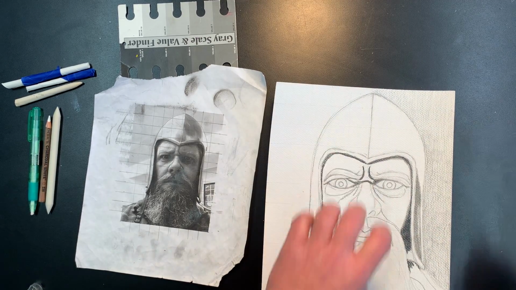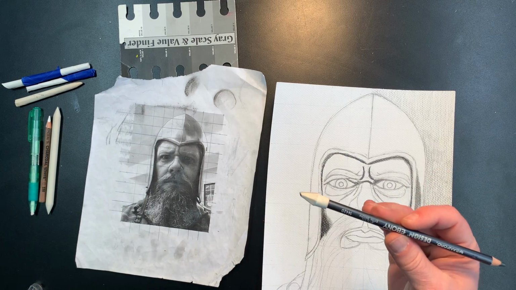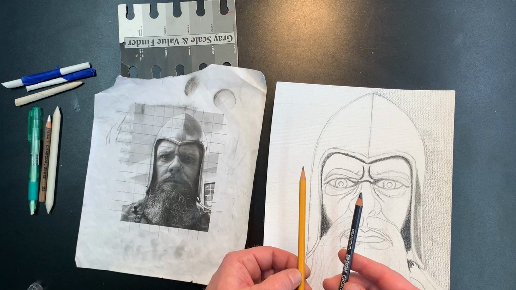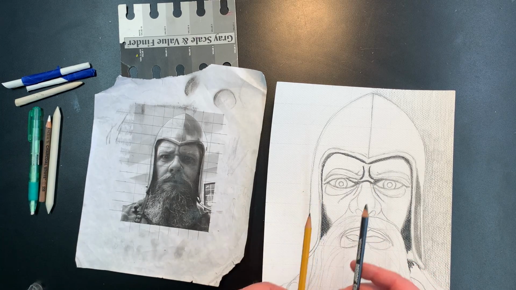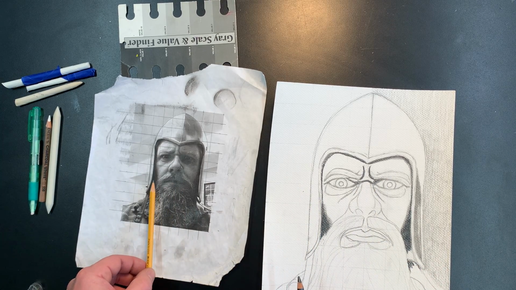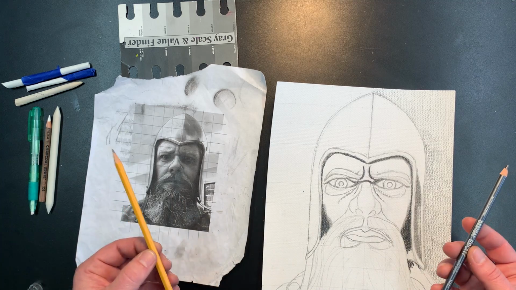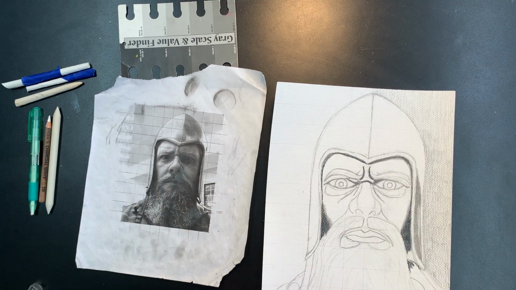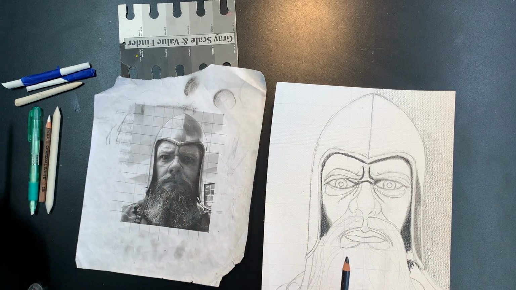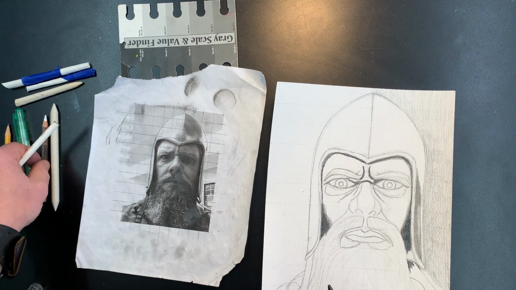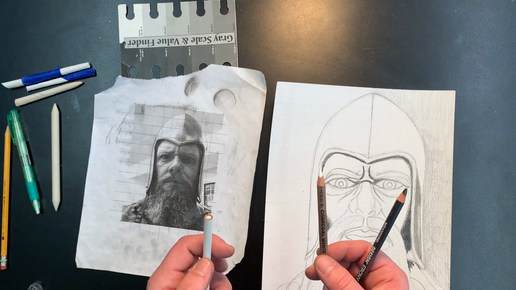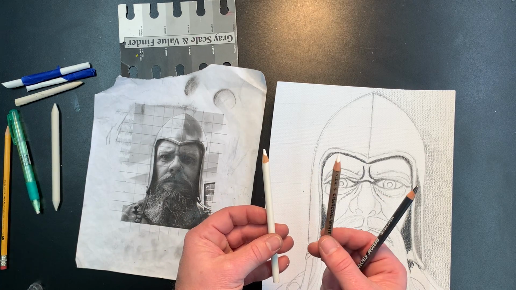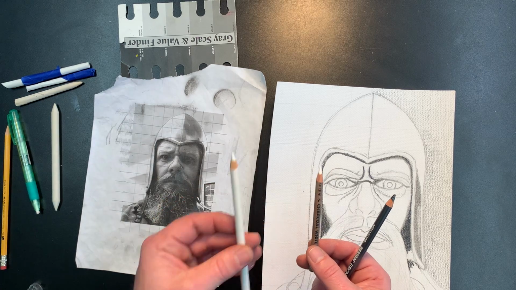Now, the tools that I'm using today: I've got me a pencil here. I'm using an ebony pencil. It'll get a little bit darker than your normal pencil, but a normal pencil will be fine as long as the relationships are right. If this is the darkest part of the picture, then we're good. If this is the lightest part of the picture, then we're good. So I've got my pencil. I've got a white charcoal pencil, which is basically like a regular white colored pencil, just a little less waxy. I prefer these, but this will work fine.